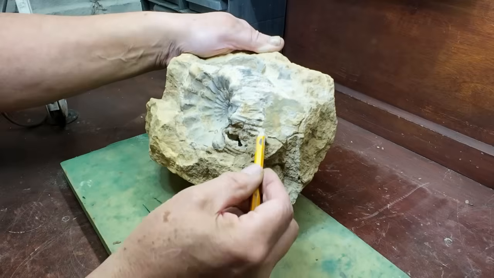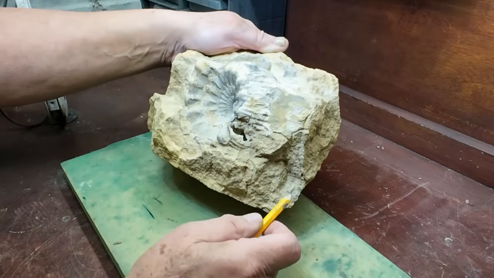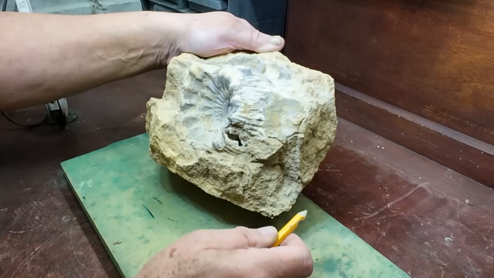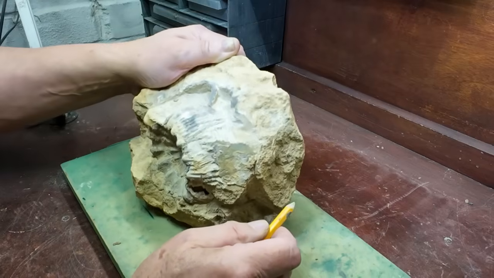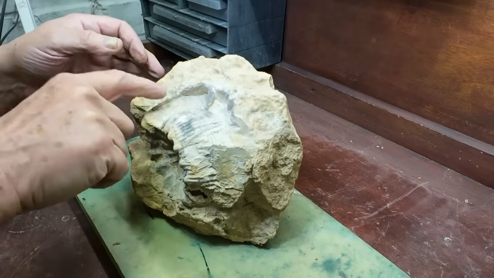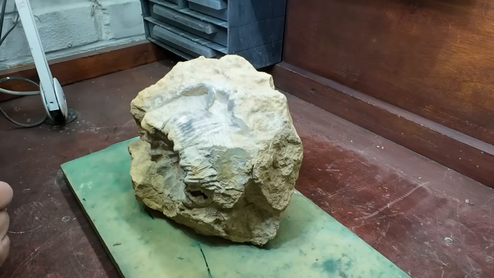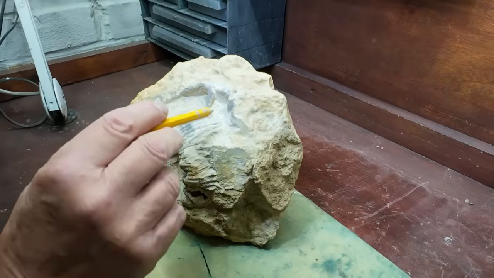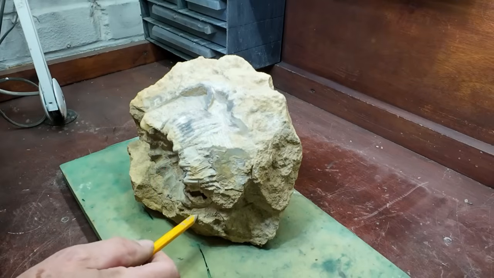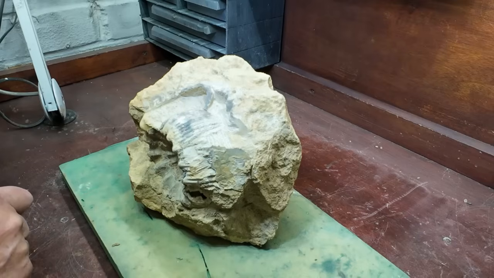If the rest of the whorl is alright all the way around, then we'll repair that and repair the hole in the calcite. It was going quite well until we hit this point. So tomorrow or the next day I'm going to remove all this area here and we'll have a look how much damage there actually is.